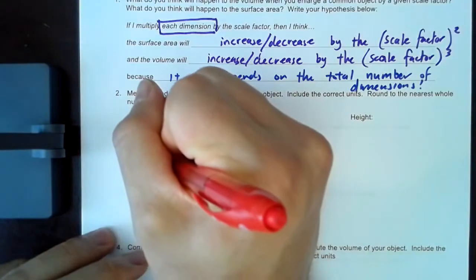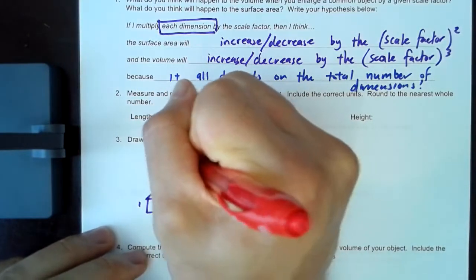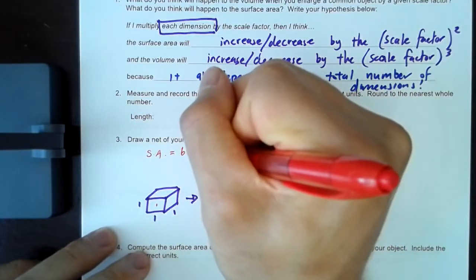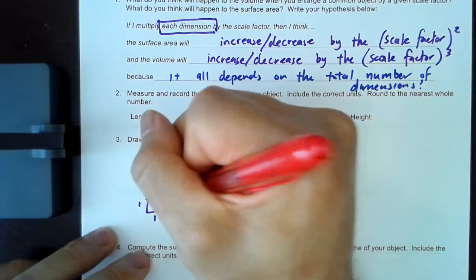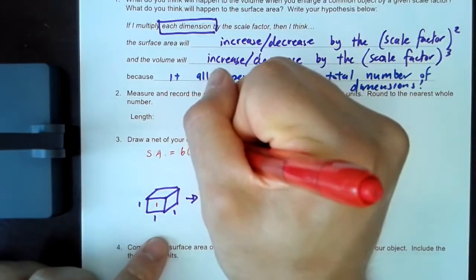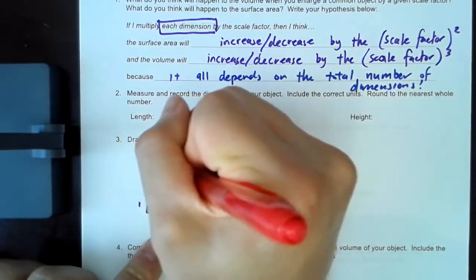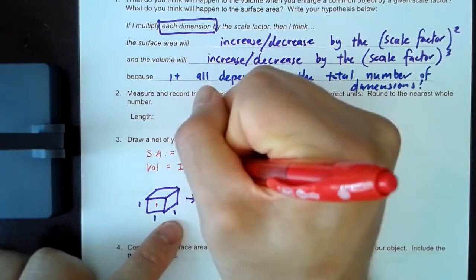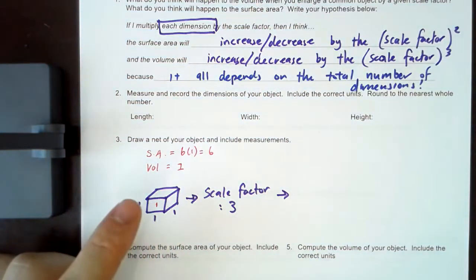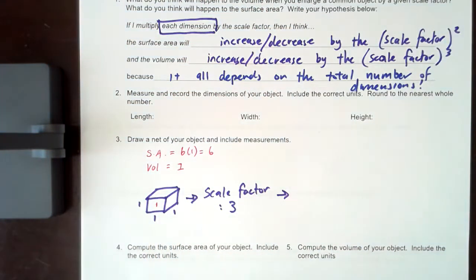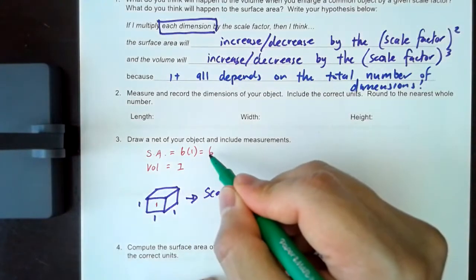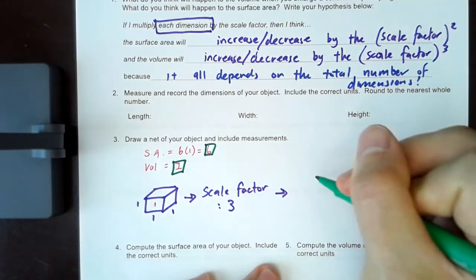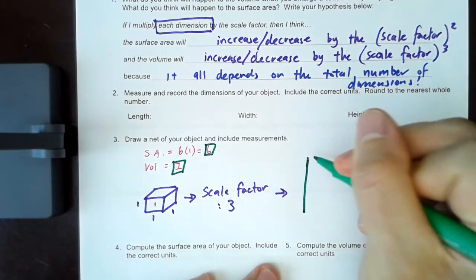Now, let's first talk about the surface area of this cube. The surface area of this cube is actually 6 because there are 6 faces and each face is worth a value of 1. So it's just 6. The volume of this cube is really just 1 times 1 times 1, which is 1. Not too exciting right now. But if I use a scale factor of 3, class, so we have 6 and we have 1, it'll look like this.